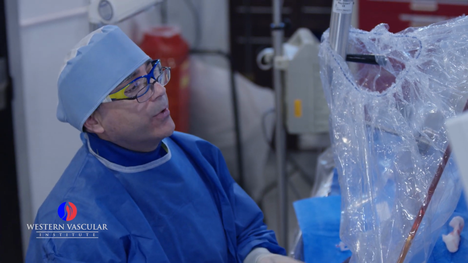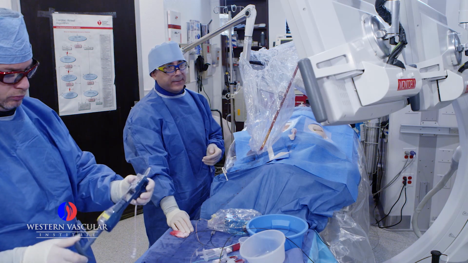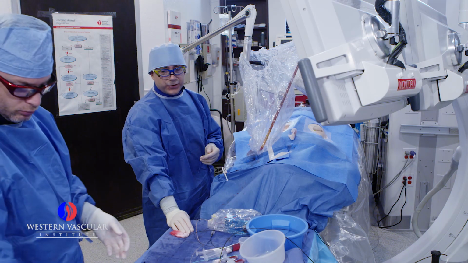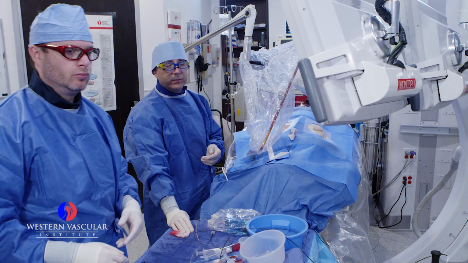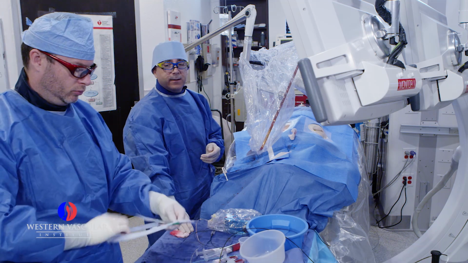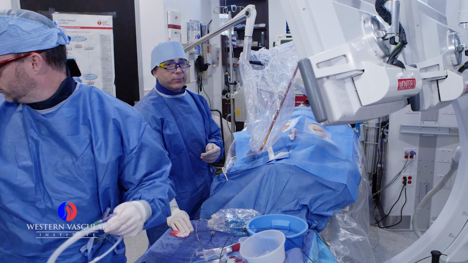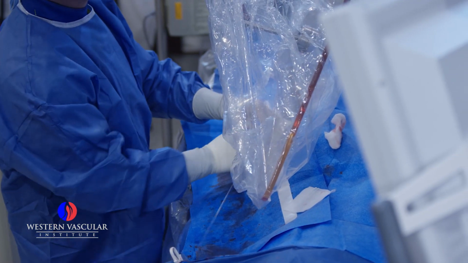And we always touch up an artery, make it look pretty, if you will, after atherectomy with a balloon. The results of the two combined tend to be better than either one of them alone. So we almost always do both in a patient at the same time, with rare exception. So now we're going to dilate the artery with a balloon.